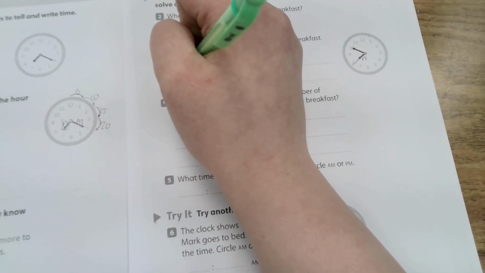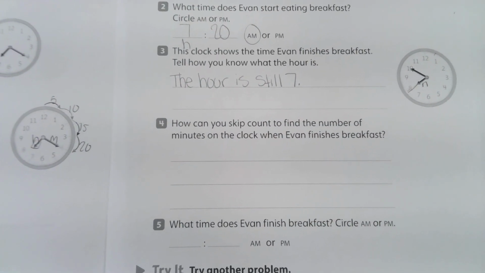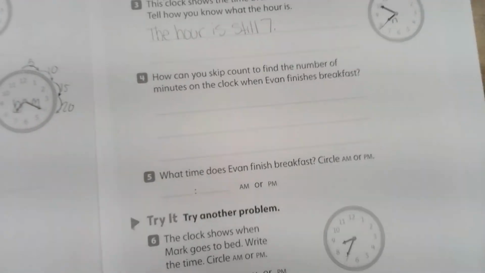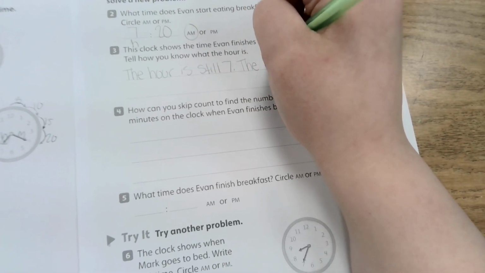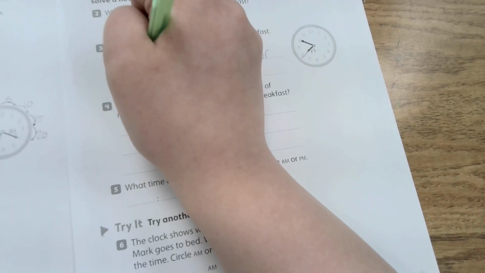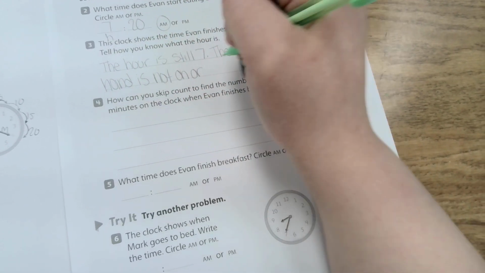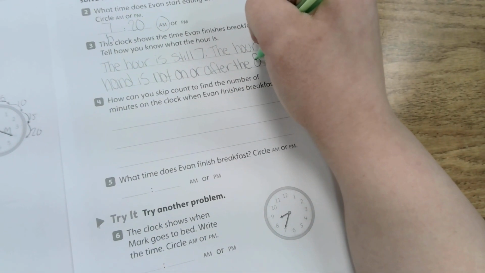The hour is still 7. Why is the hour still 7? Well, like we just talked about, the hour hand is not on or after the 8.